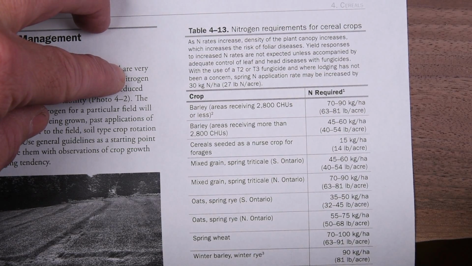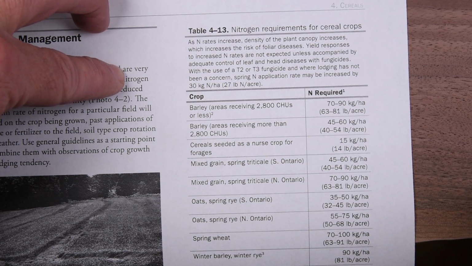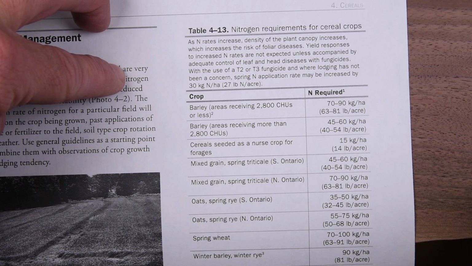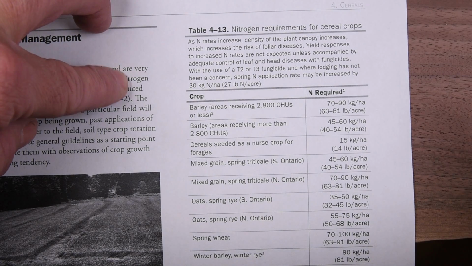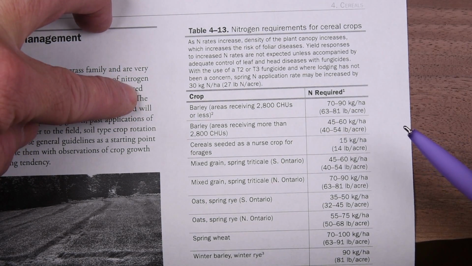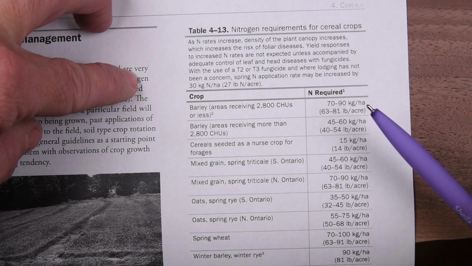This is a quick tutorial on how to use the tables in the Agronomy Guide, publication 811 from the Ontario Ministry of Agriculture, Food and Rural Affairs, to determine the different rates of nutrients for your crops. I'm going to use cereals as an example because cereals is quite a common crop and it covers off most of the steps that you must take.